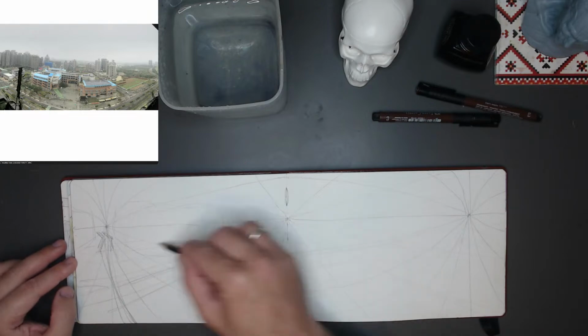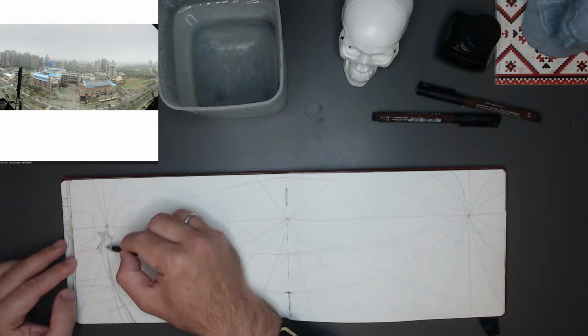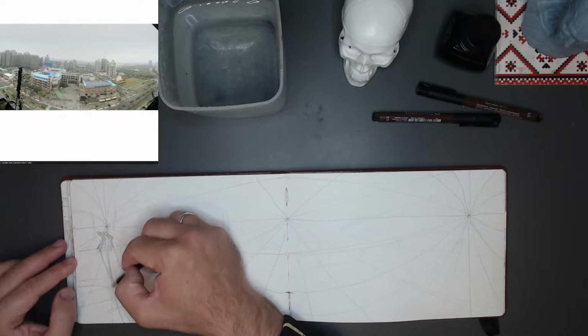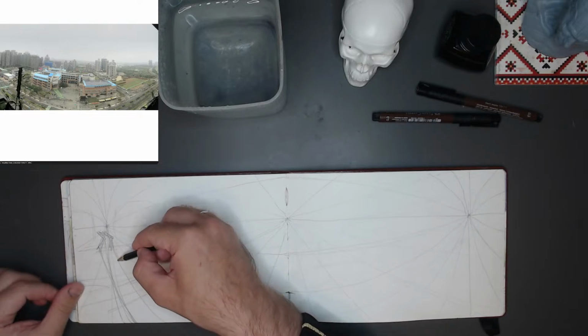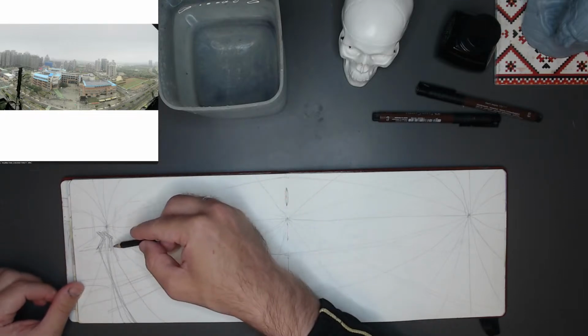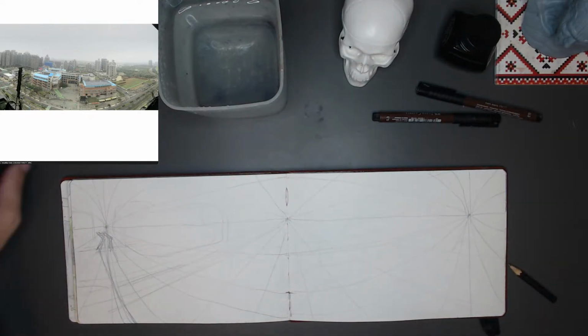But it's good when you break a rule, but you have this rule, so it will still have solid construction.